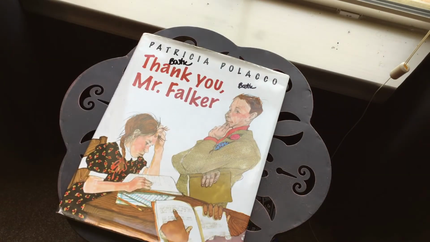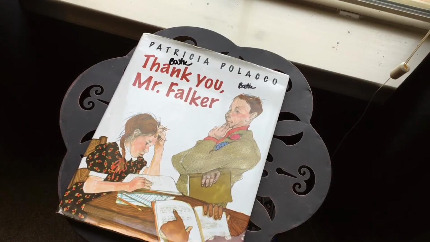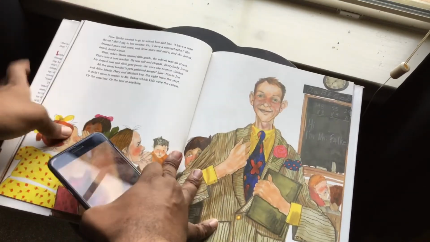The book that we're going to try to have Office Lens read for us today will help read for kids that are people who have challenges reading some of the books. We're going to try first with Patricia Polacco's Thank You, Mr. Faulkner book, and we're going to just turn to a page that has some words on there, like this one.